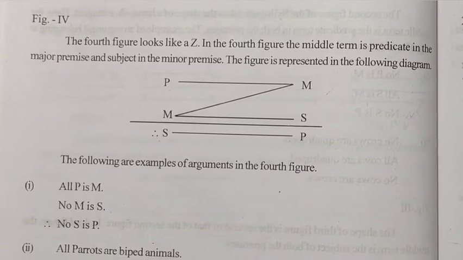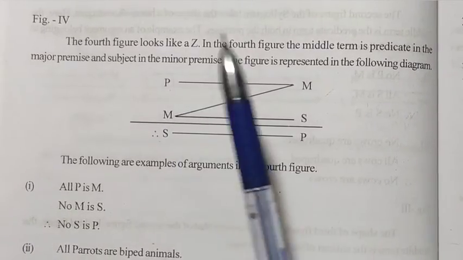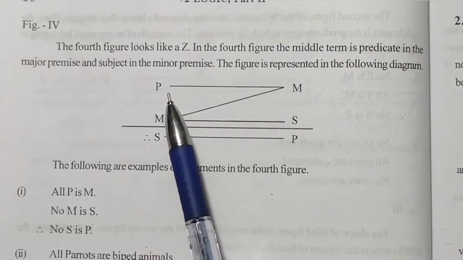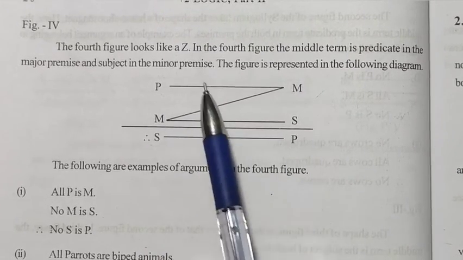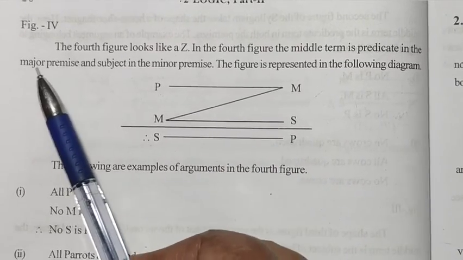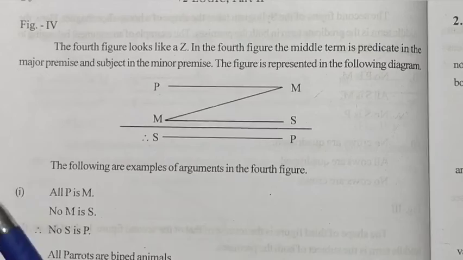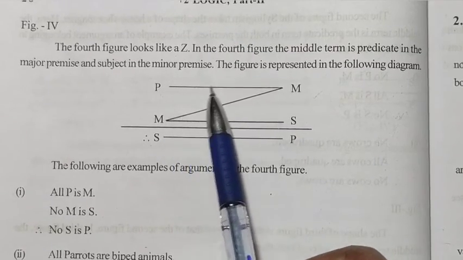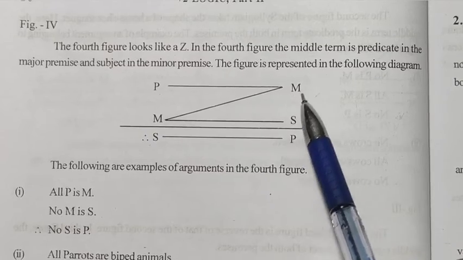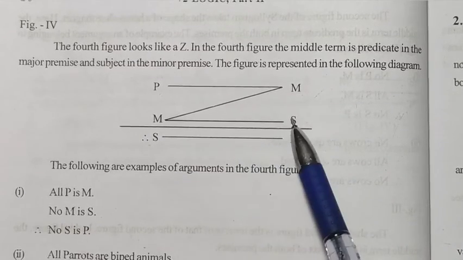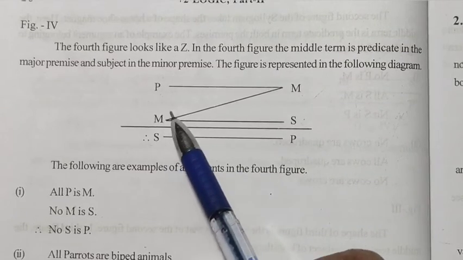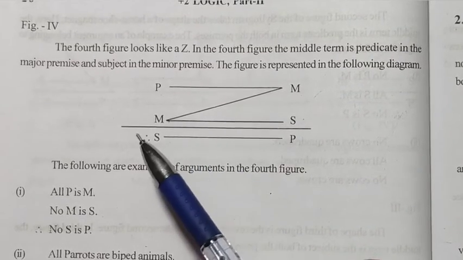Then figure 4. The fourth figure looks like the English letter Z. In the fourth figure the middle term is the predicate in the major premise and the subject in the minor premise. This is the major premise, and the place of the middle term here is the predicate place, and this is the minor premise and the place of the middle term here is the subject place.